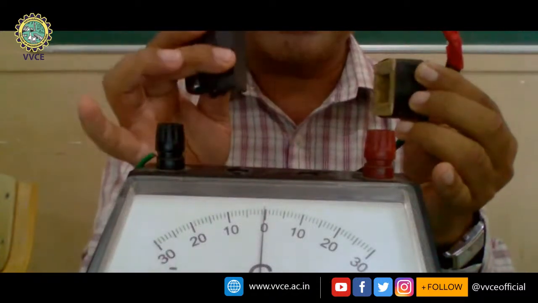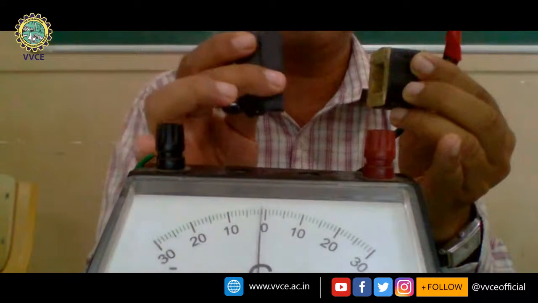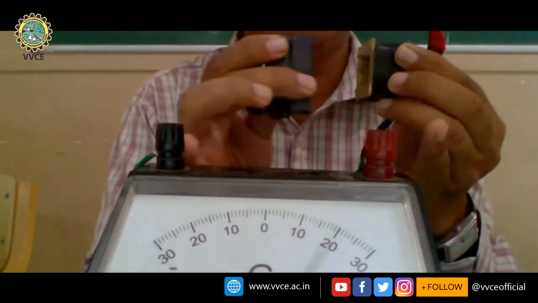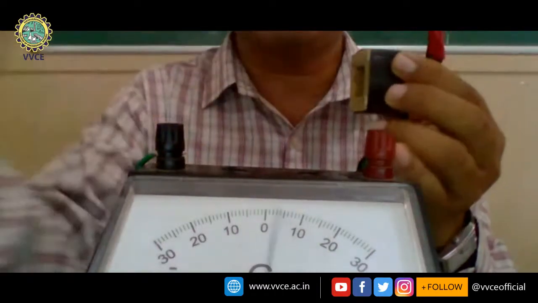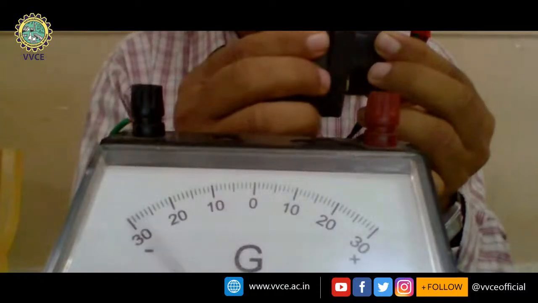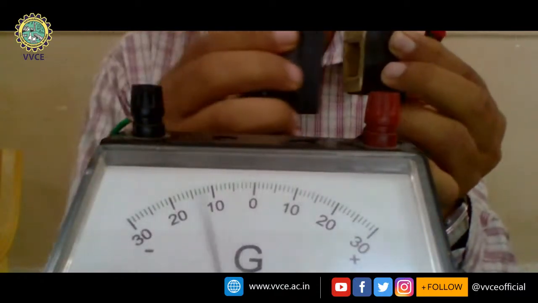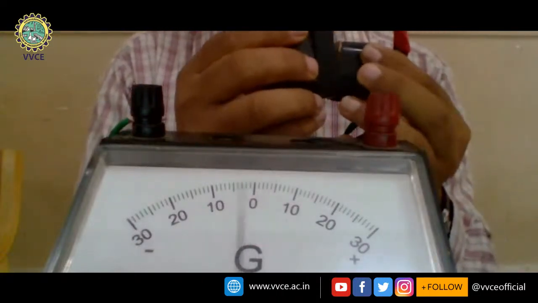The faster you move the magnet, the more the magnitude of deflection. Look here, can you observe? I am moving very fast. See, it shows full magnitude of deflection. It moves beyond 30, right? I think you can observe here. So the faster you move the magnet, the more the magnitude of deflection, right?